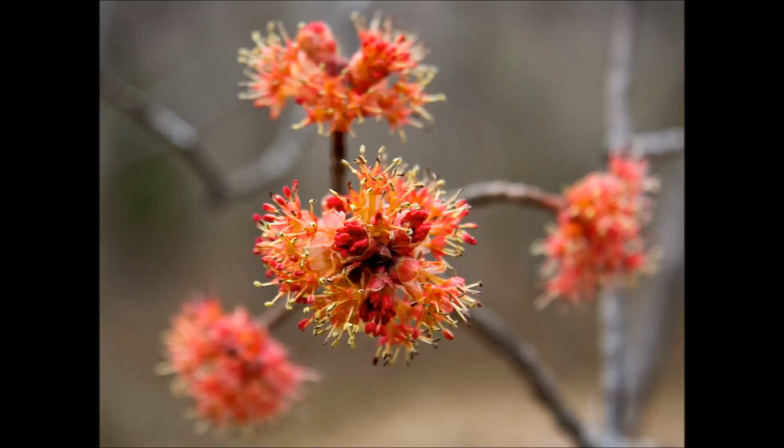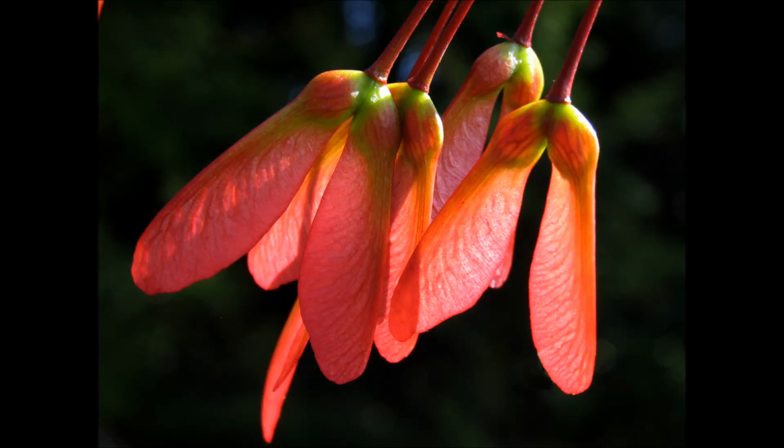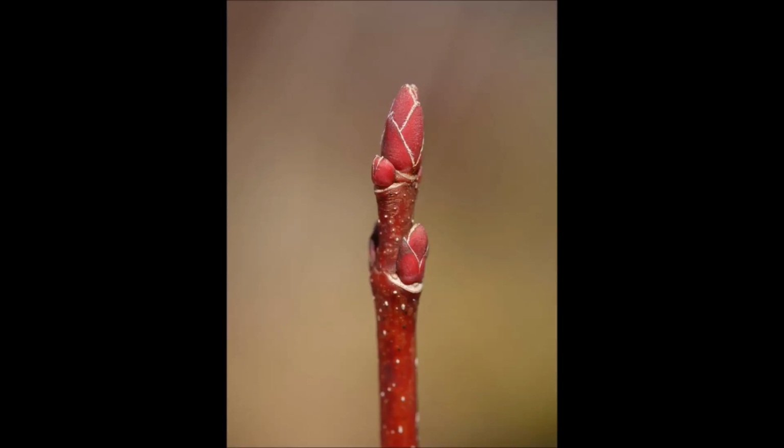So first we're going to take a look at the flower here. As you can see, it's a very distinct red color and very beautiful. And next we're going to take a look at the fruit, which is actually a double samara, as you can tell by the opposite sides there. And it's also got a similar color. And then lastly, we're just going to take a look at the twig, which again has that reddish color. It's kind of shiny in appearance when you see it in person. And it also has these small lenticels, which are those little white dots that you can see around the edges of the twig. And that's something that can help to tell it apart.